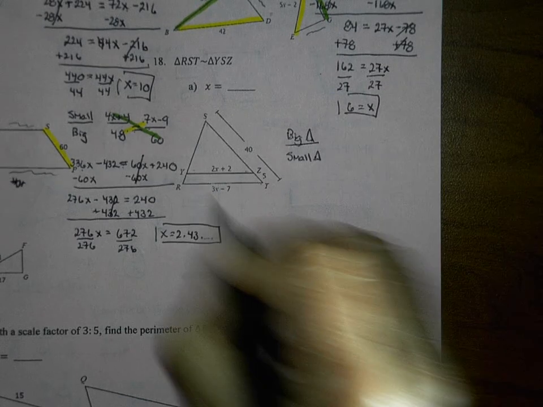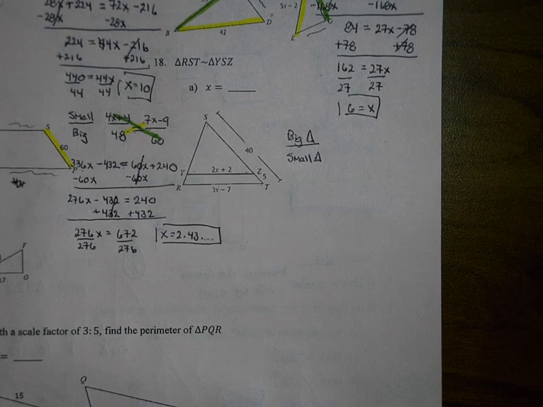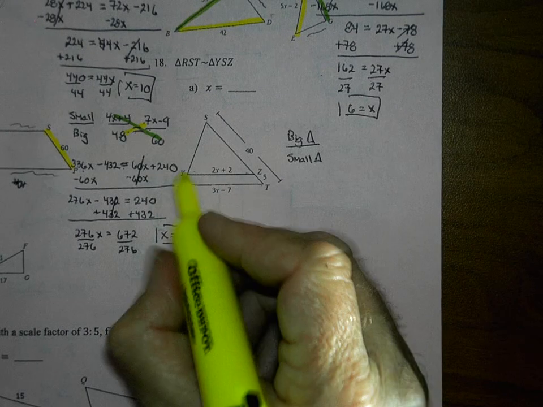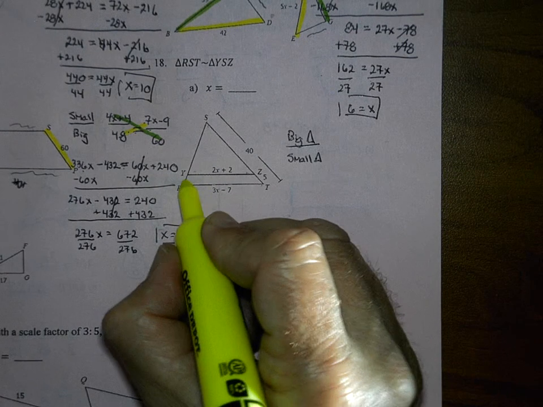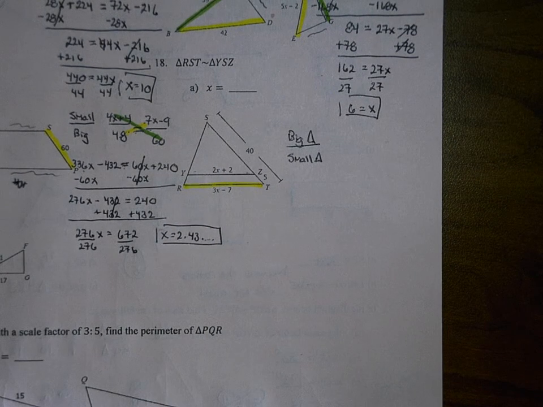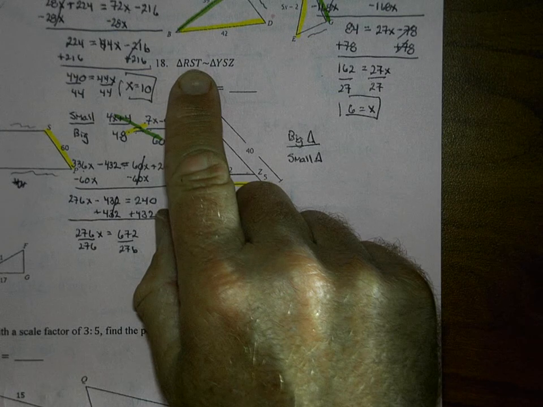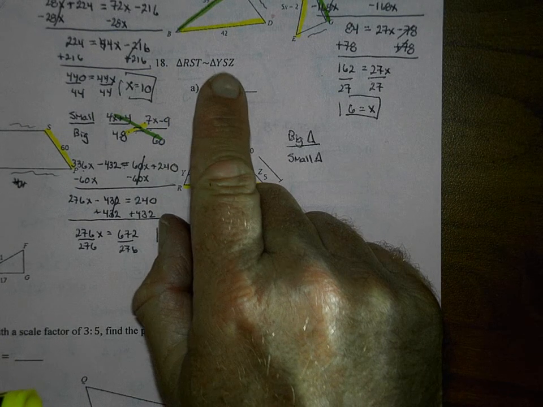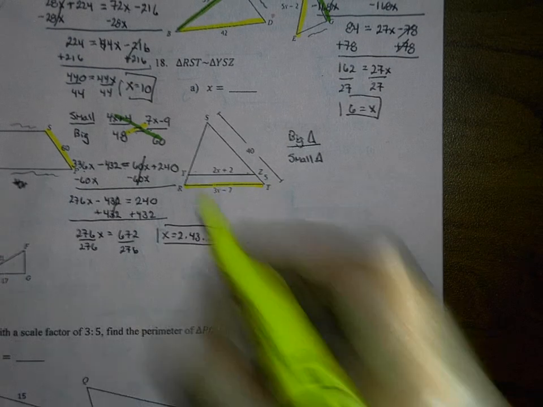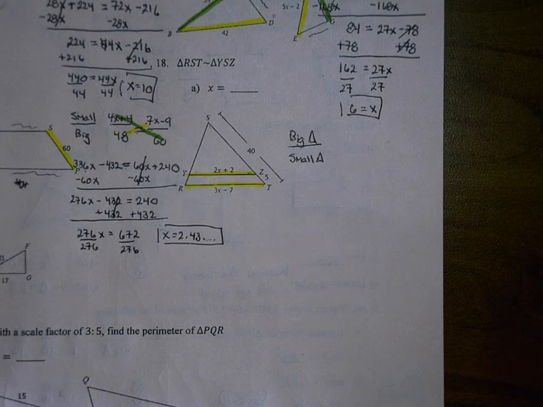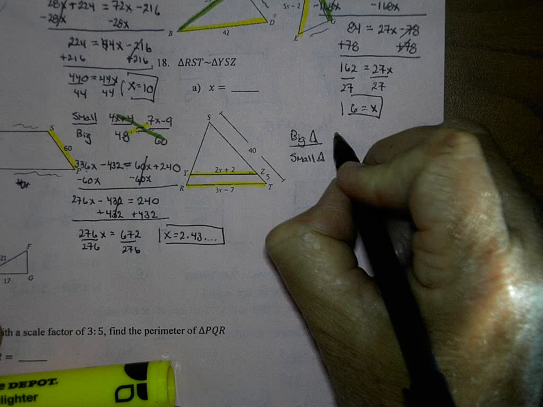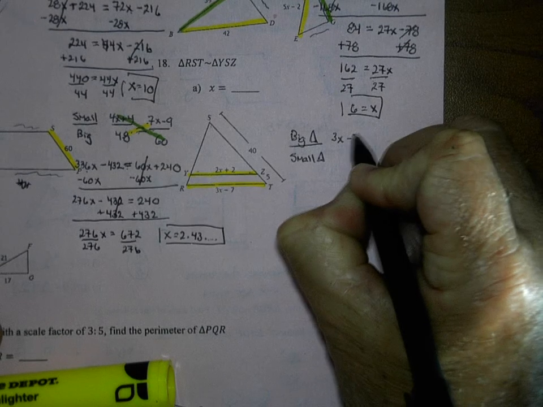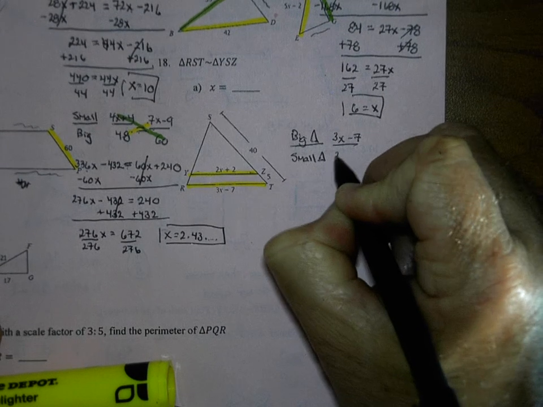So let's pick a side from the big triangle. How about this bottom side right here, which is 3x minus 7, which is side RT. RT is the first and the third letter in my similarity statement, so that has to correspond with YZ. So that means 3x minus 7 over 2x plus 2 is one of my ratios.